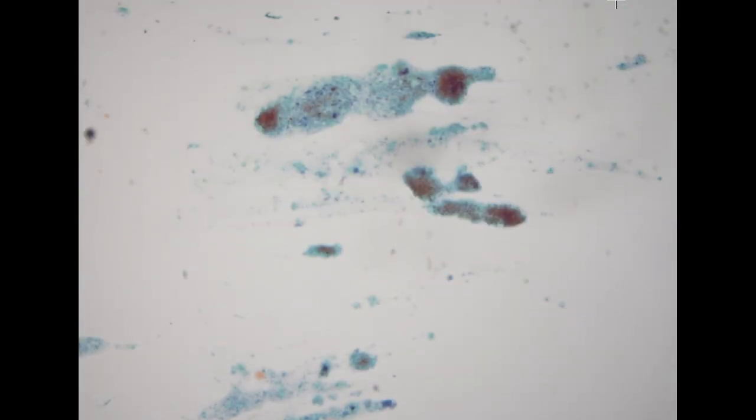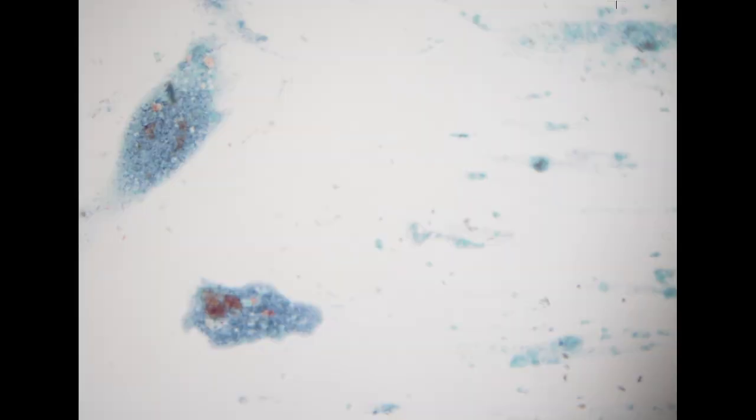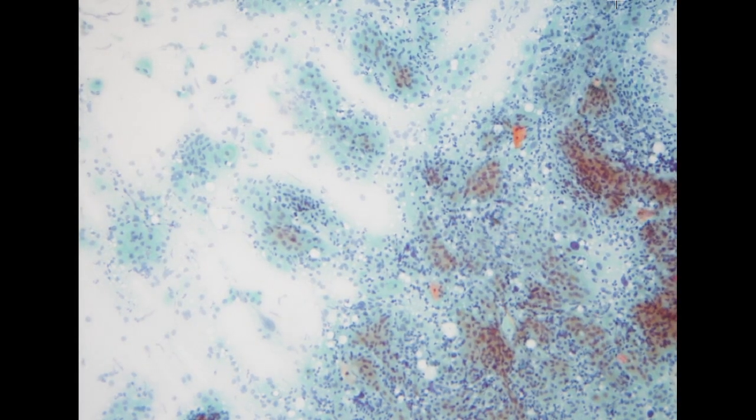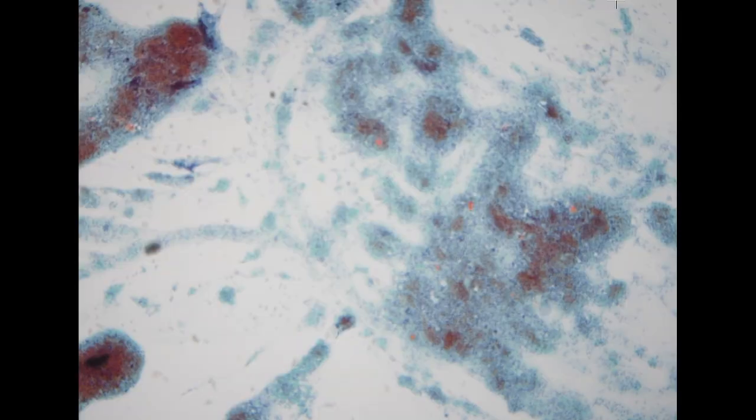So the next specimen is coming from a 67-year-old female, who is already in the postmenopausal stage. So on low power, you can see this is totally different from the prior specimen. We see more inflammatory debris. Most of the cells are intermediate cells in larger fragments instead of individual cells. And we also see a lot of naked nuclei in the background. So this is a classic pattern for an atrophic smear.